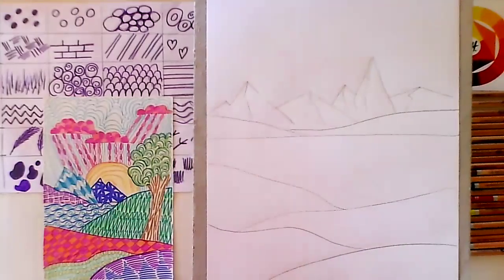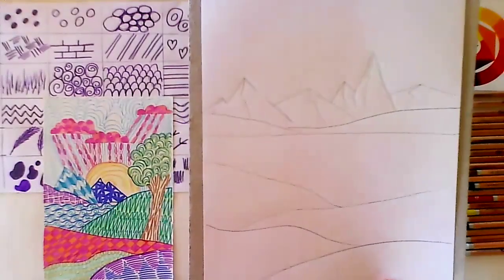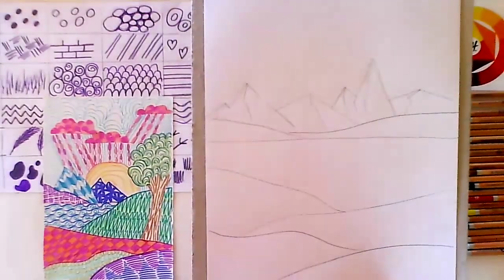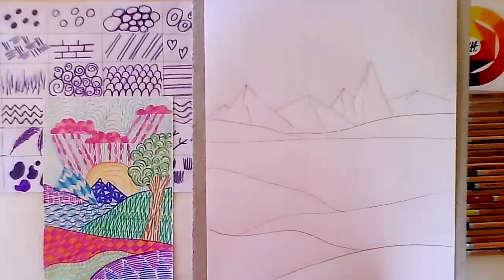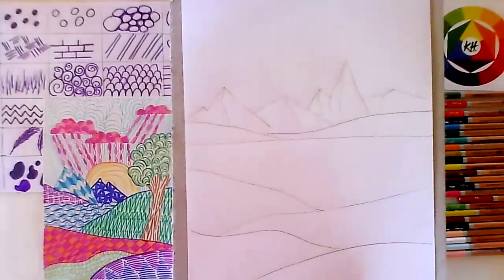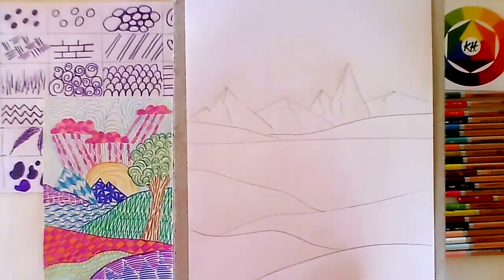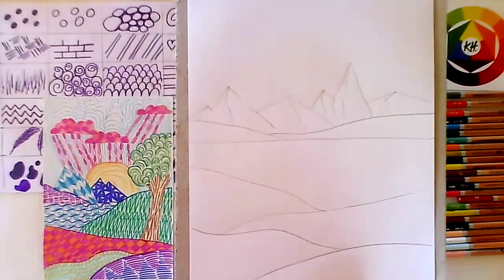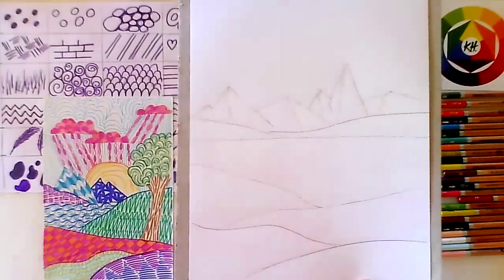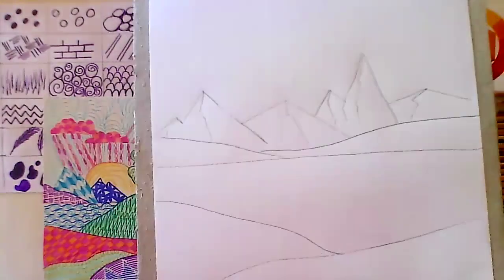I see Juliet is checking the book. Are there some special mountains you wanna draw? I'll bring you closer to the mountain.